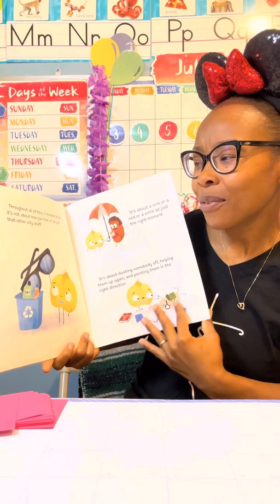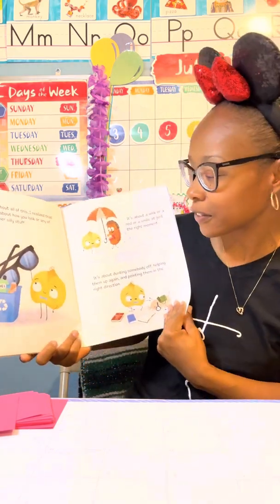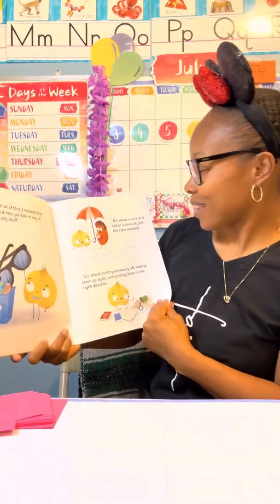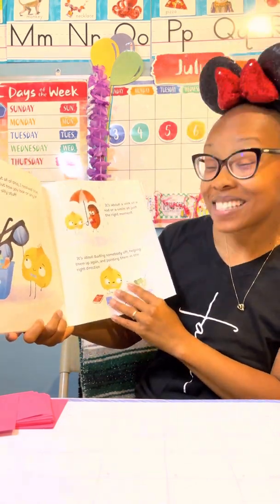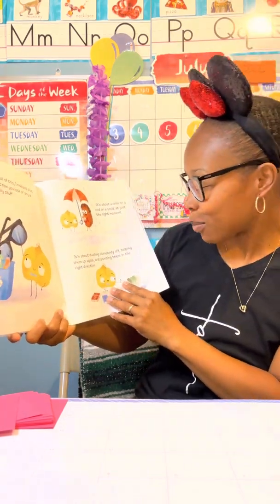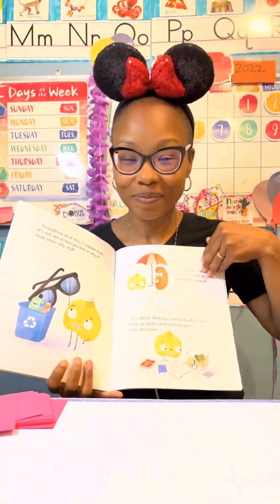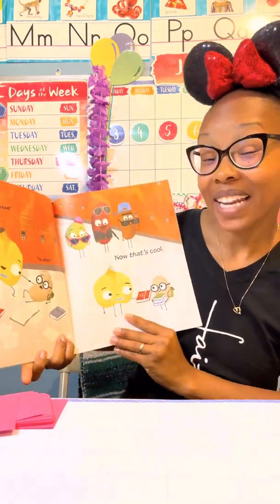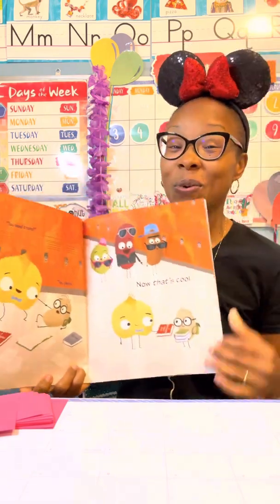Throughout all of this, I realized that it's not about how you look or any of that other silly stuff. It's about a wink or a nod or a smile at just the right moment. It's about dusting somebody off, helping them up again, and pointing them in the right direction. You need a hand? Yes, please. Now that's cool.